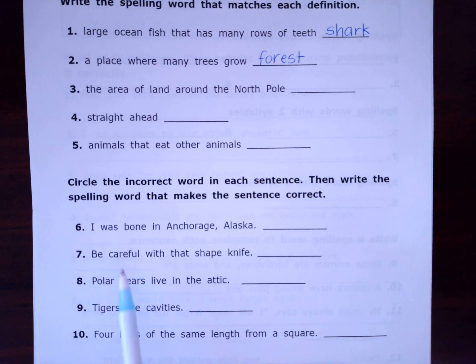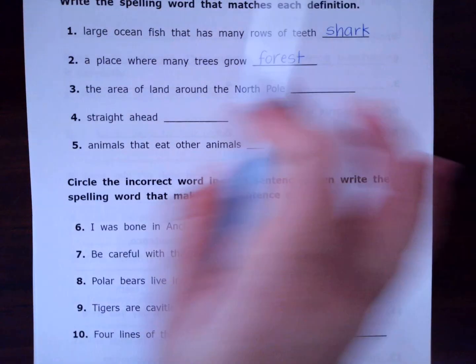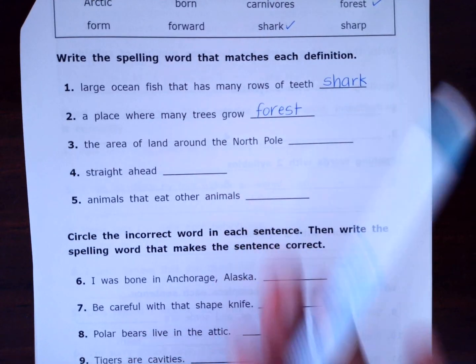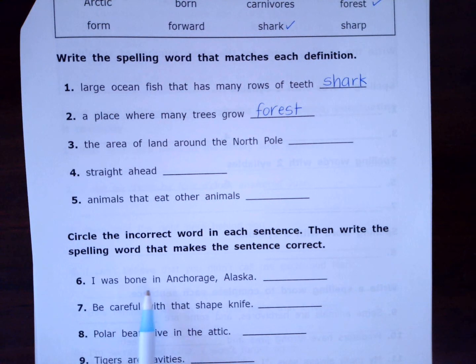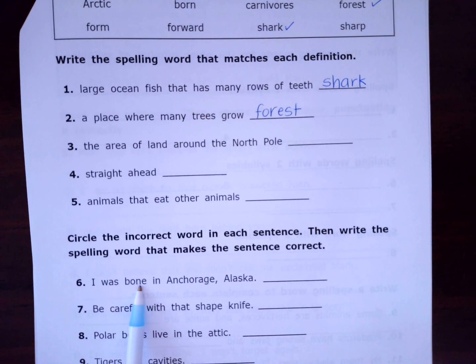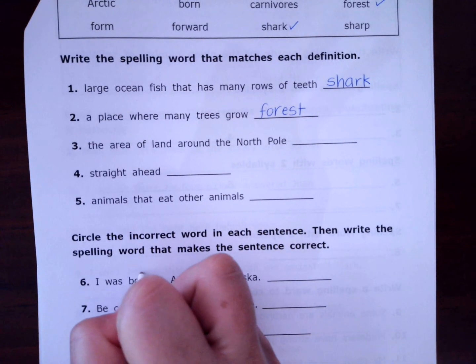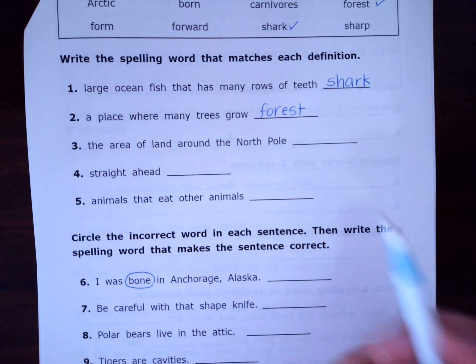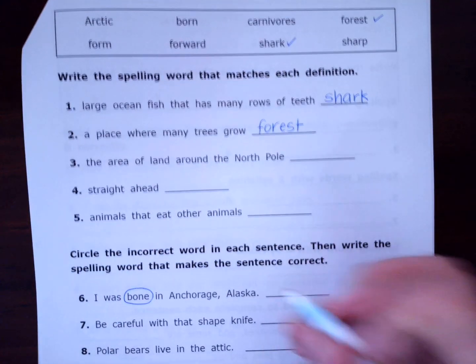But now we're going to look at the next part. It says circle the incorrect word in each sentence, then write the spelling word that makes the sentence correct. So in each of these sentences, there is a misspelled word, or an incorrect word rather. And we have to change it and make sure that it's spelled correctly. And we're going to use one of the words up here in our word bank. So it says, I was born in Anchorage, Alaska. So this word bone is incorrect. So it says circle the incorrect word. And I'm going to write born.